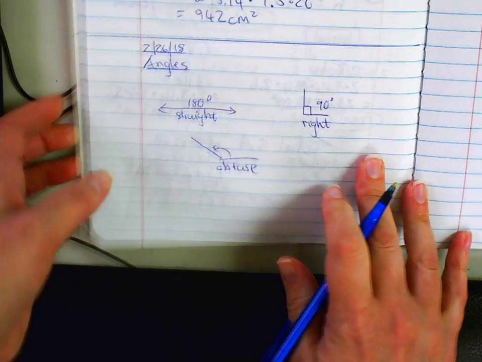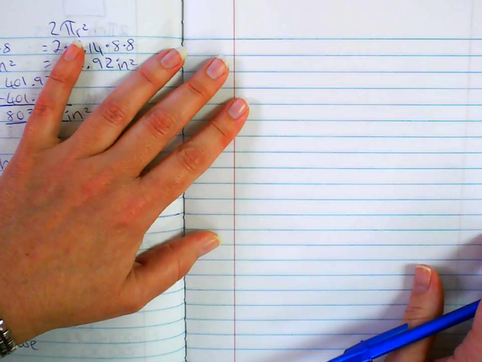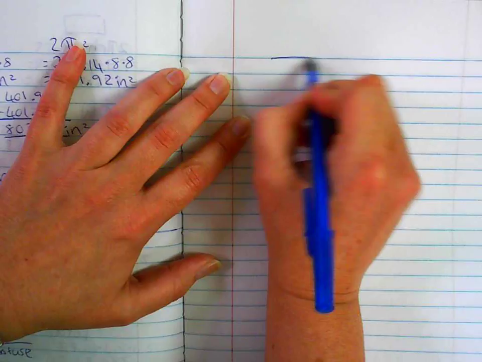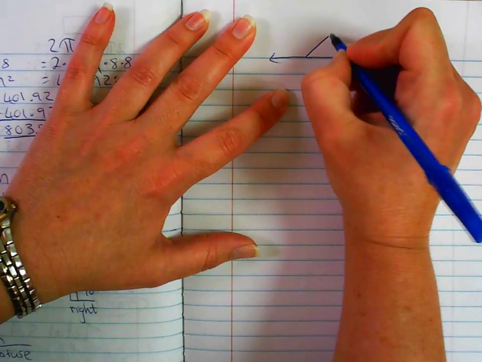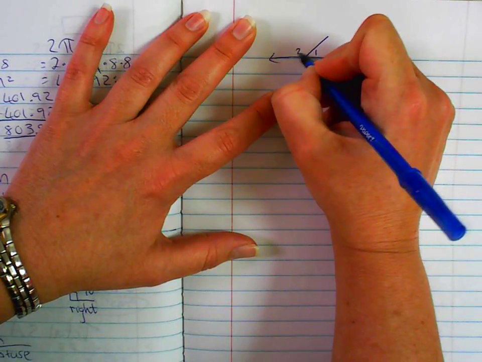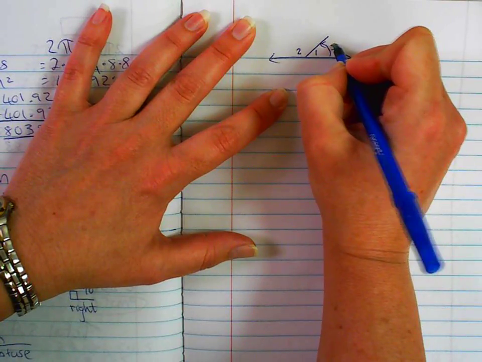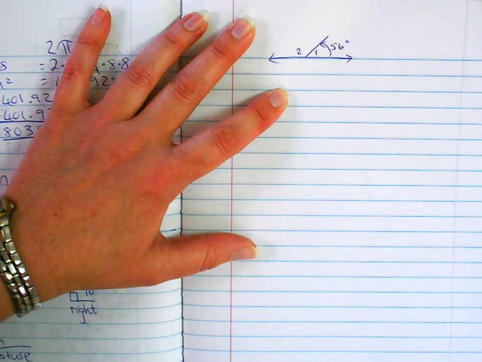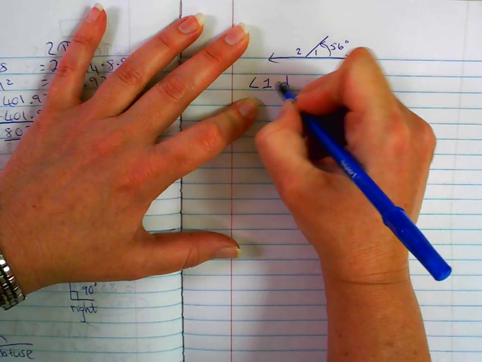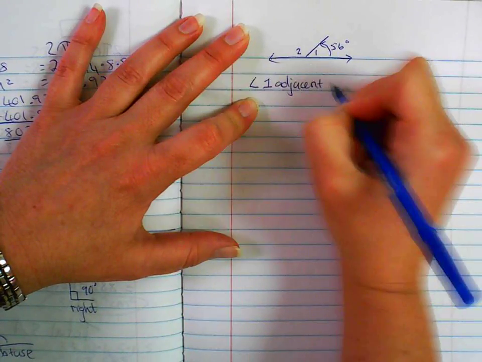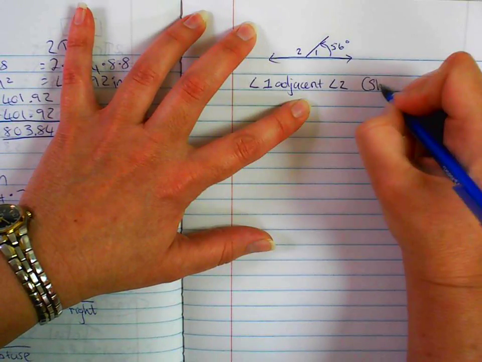Okay, so let's start with a straight angle, which is a straight line. There's my straight line, and I'm going to chop it up into angle 1 and angle 2. I'm going to tell you that angle 1 is 56 degrees. Now, here's what you need to know. Angle 1 is adjacent to angle 2. Why? They share a side.